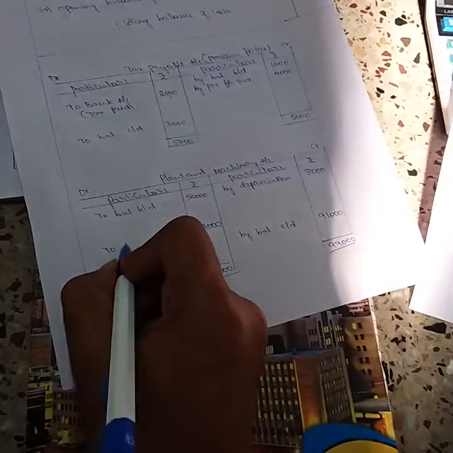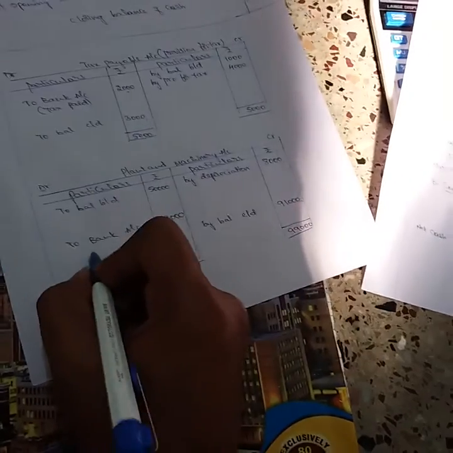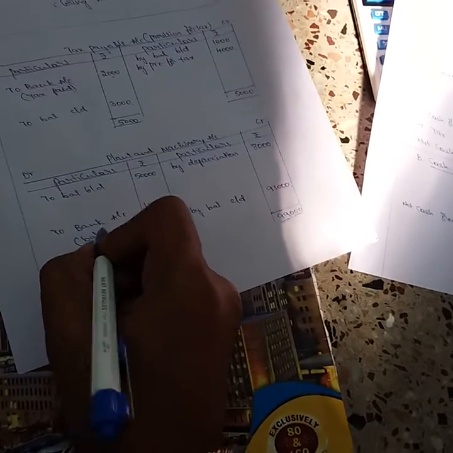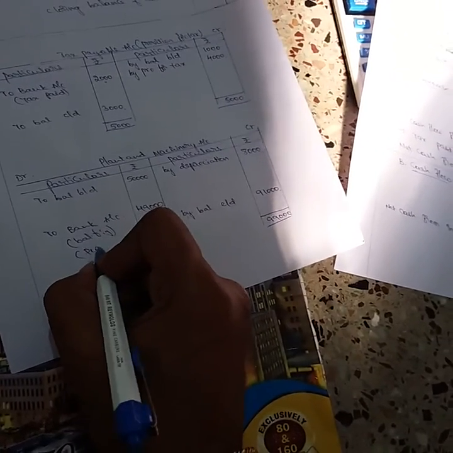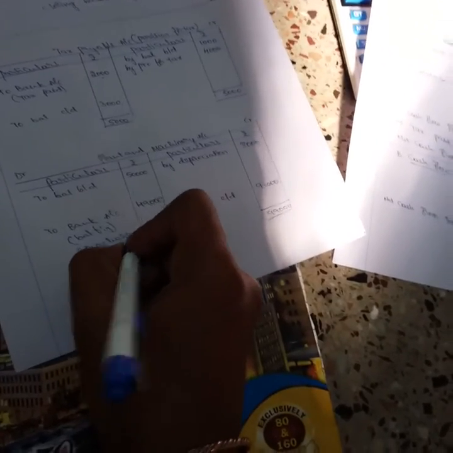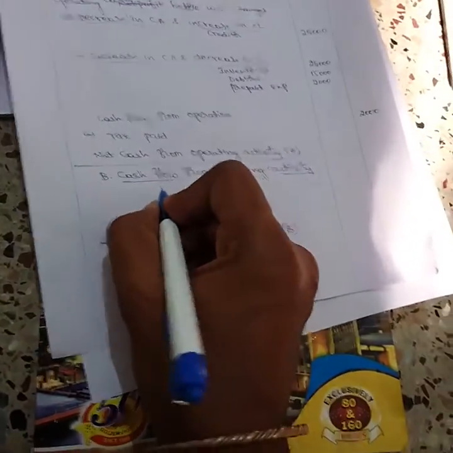The balancing figure is 49,000, so we can treat this as purchase of plant, which is investing activity.